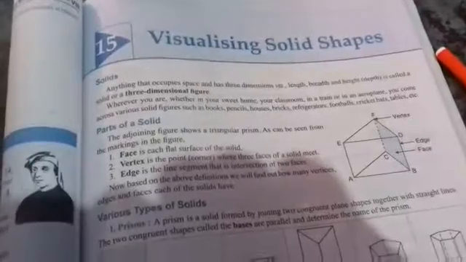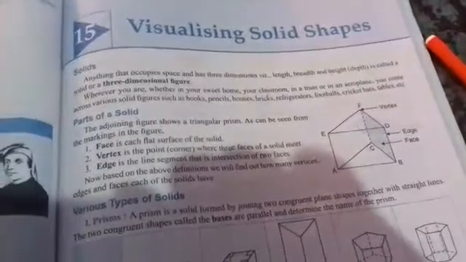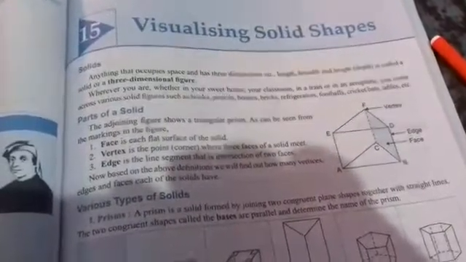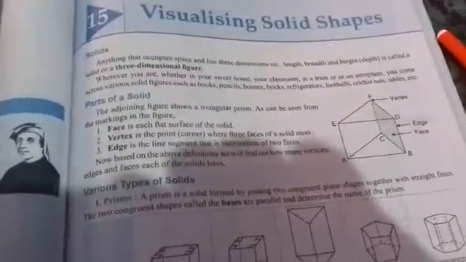Parts of a solid. First of all, we are going to talk about the parts of a solid. You can see that the first figure is an example of a triangular prism because its base and top are congruent figures. So we have to know the parts of a solid. First thing is face. Each flat surface of a solid is called a face.